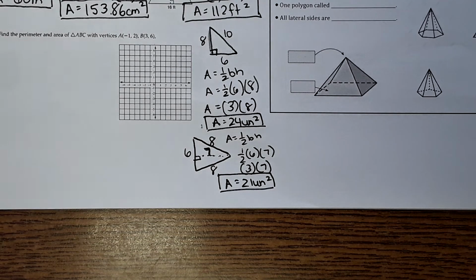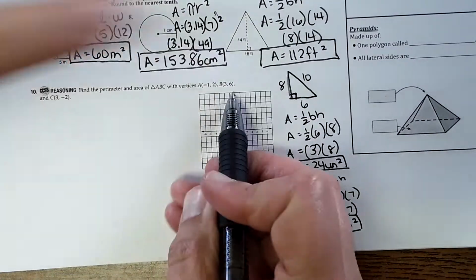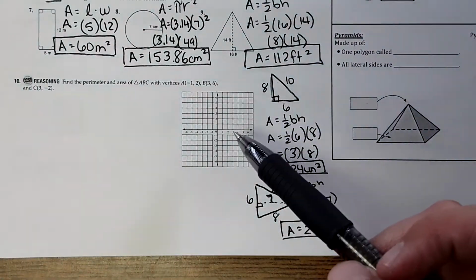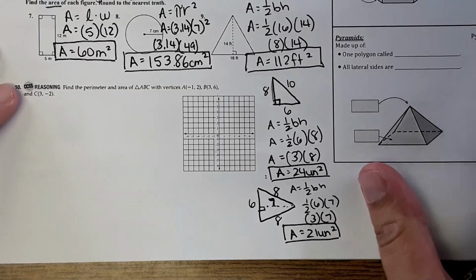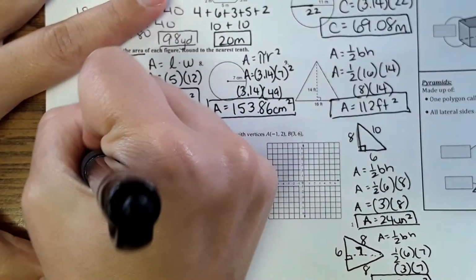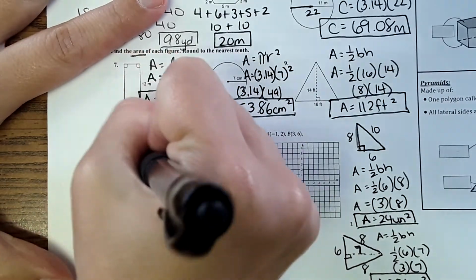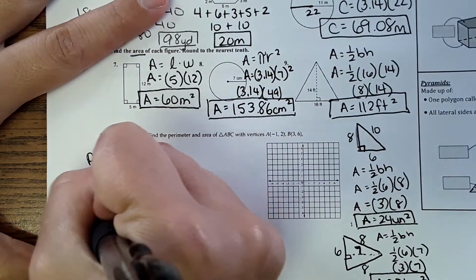Okay, next. Find the perimeter and area of triangle ABC, and it gives us the points. Luckily, they also gave us a coordinate plane. So just like we did before, we're going to find the perimeter and area of a shape on a coordinate plane. So perimeter and area.